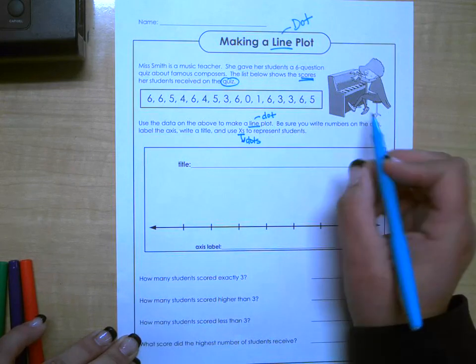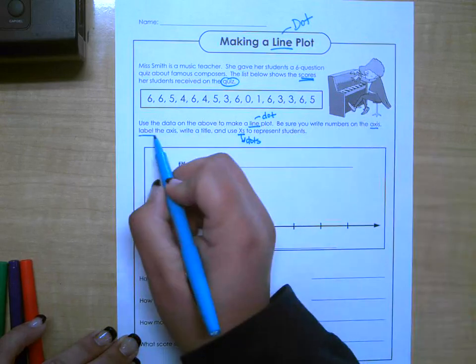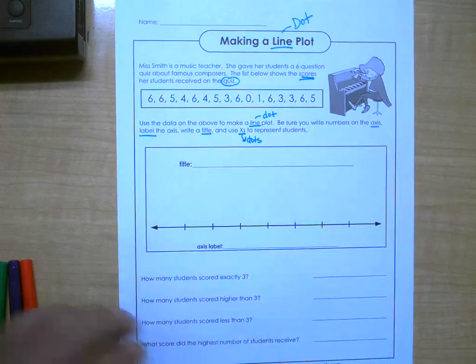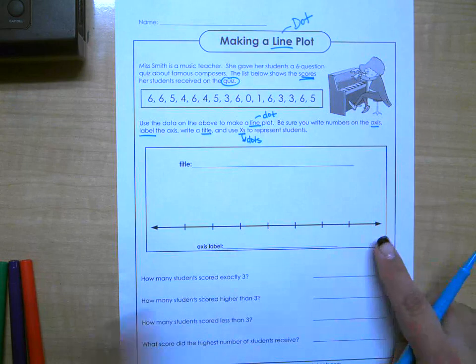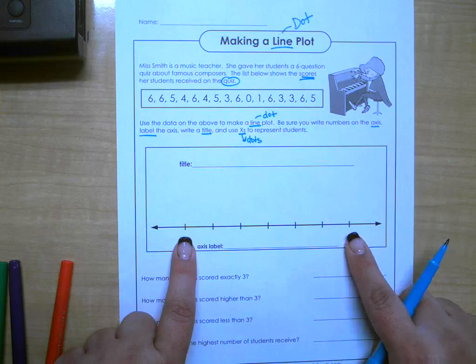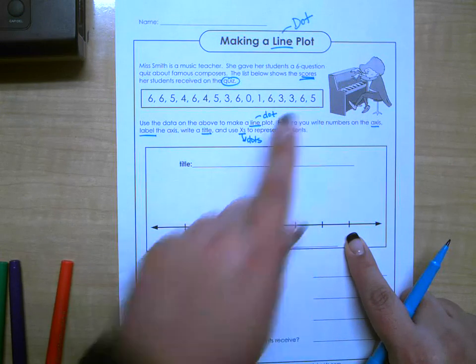So we're going to write numbers on the axis, label the axis, and write a title for the dot plot. Let's start with the dot plot first. I'm going to use this number line, and I only need numbers from my lowest data point to my highest data point. As you can see, the numbers are not in order, they're all mixed up.